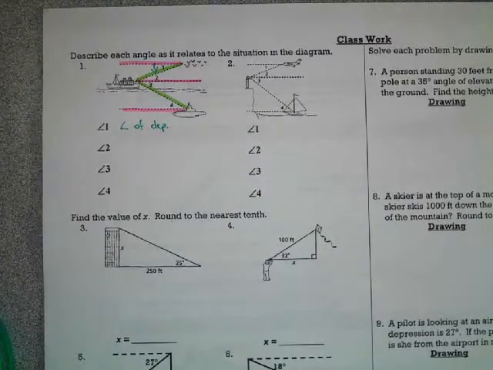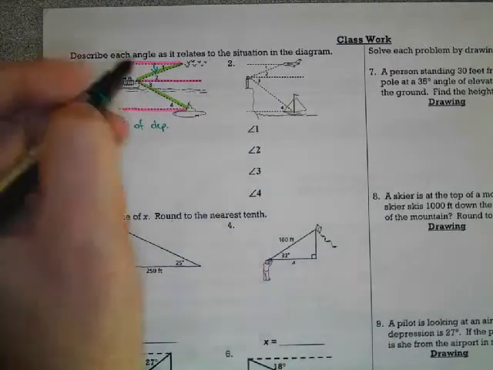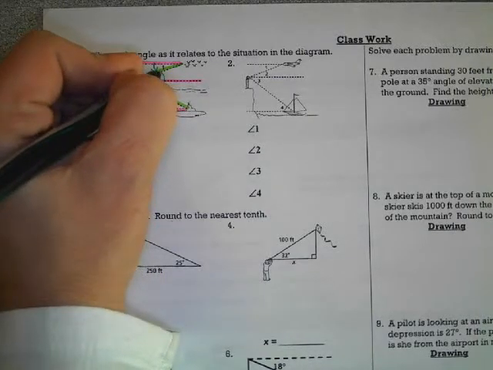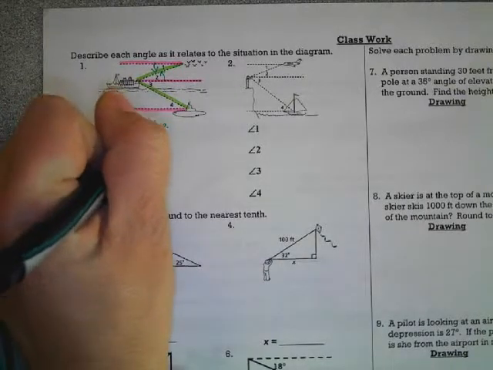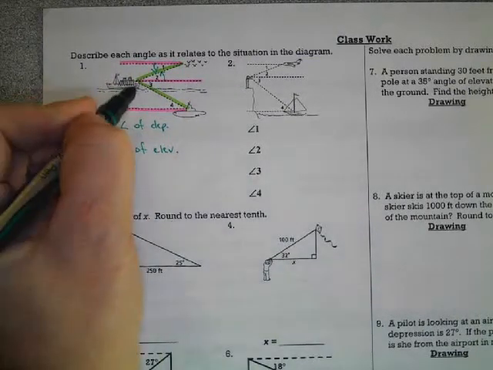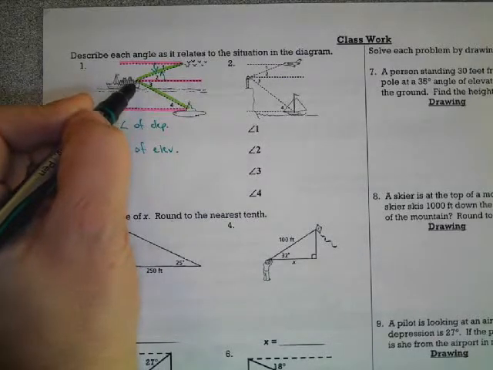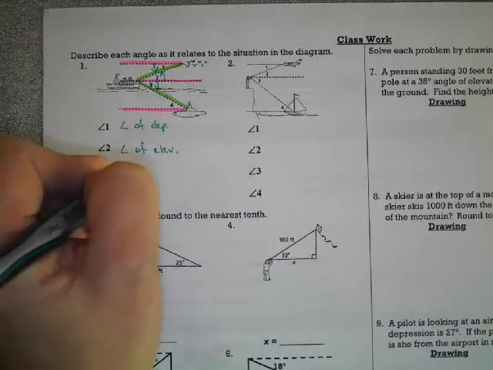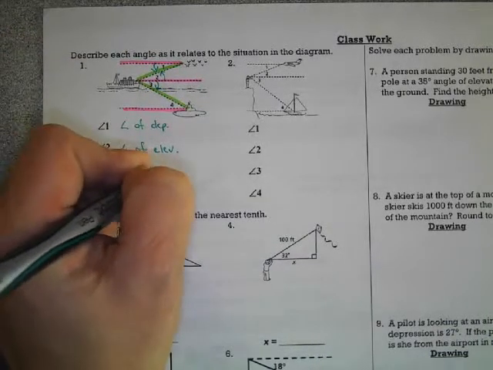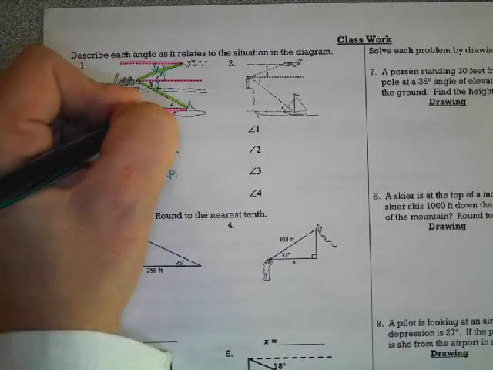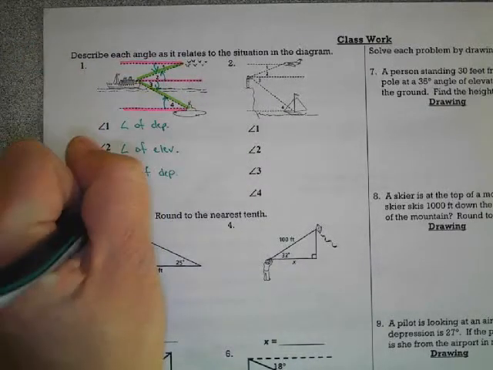Number 2, I'm standing on the ship, I'm looking up at the birds. So this would be angle of elevation. Number 3, standing on the ship looking down to see the submarine, angle of depression. And from the submarine looking up to the water surface, angle of elevation.